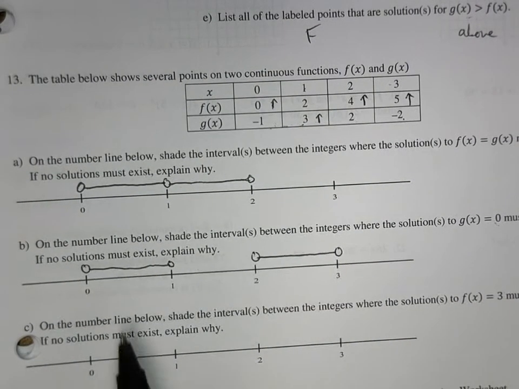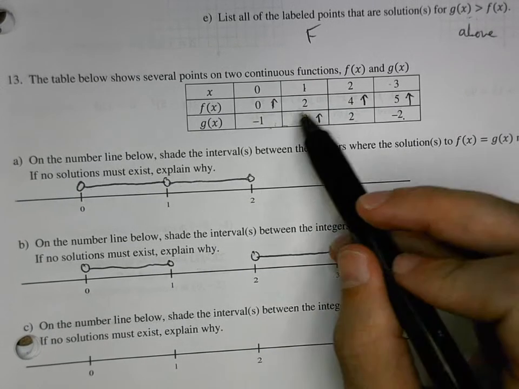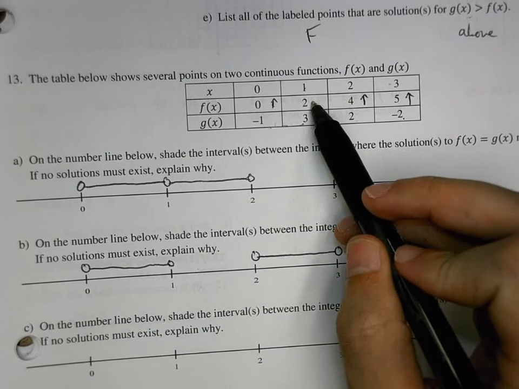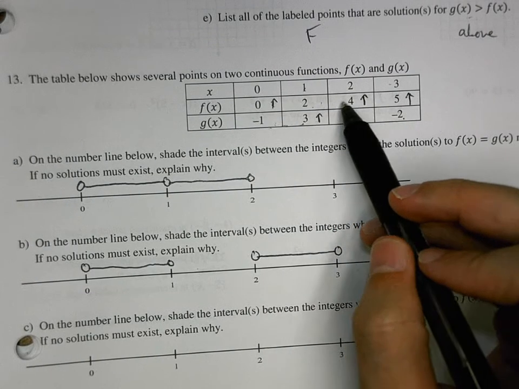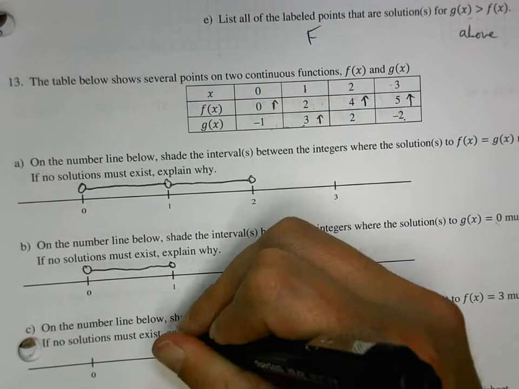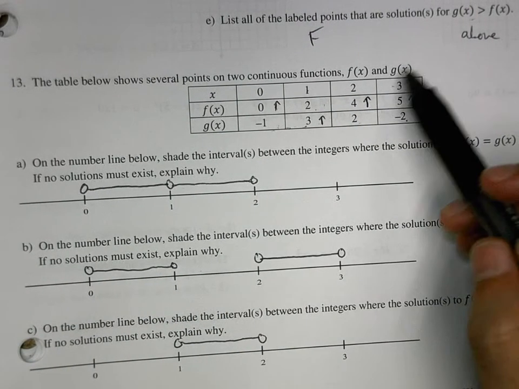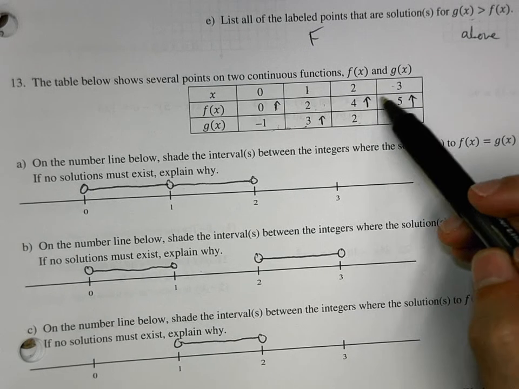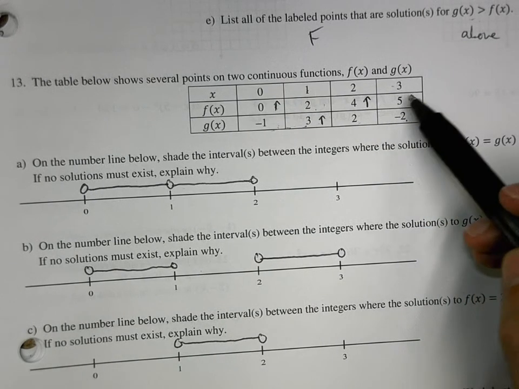Shade the intervals where f of x equals 3 must exist. So from 0 to 2, that's below 3. But from 2 to 4, you have to cross 3 in between those numbers. So between 1 and 2, and between 2 and 3. The values between 4 and 5 are both above 3, so there's no guarantee that we cross 3. So we just leave it.